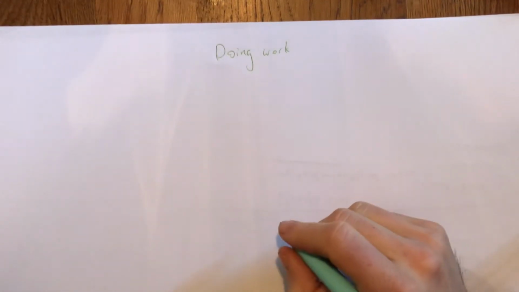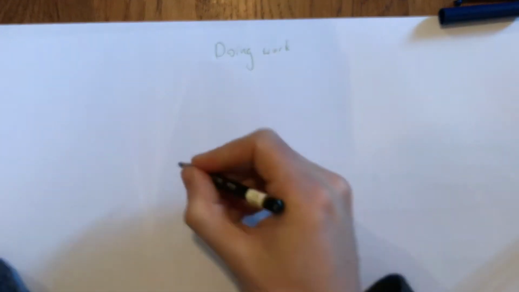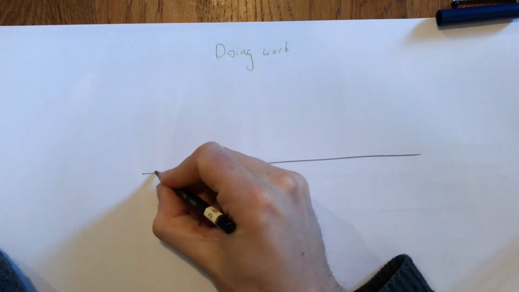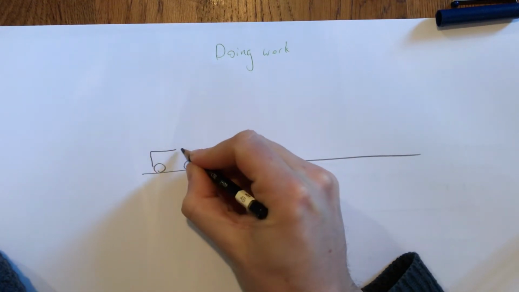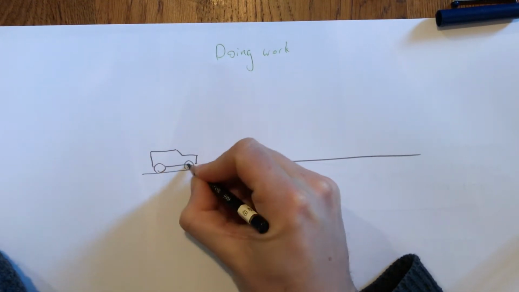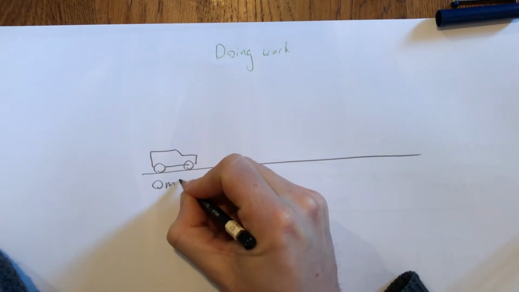So another bit on doing work. Let's go back to this example of the car, and let's say that the car begins not moving. So we can't say it's got no energy, but what we can say is it has got no kinetic energy because it's not moving, okay? So it's at 0 meters per second.